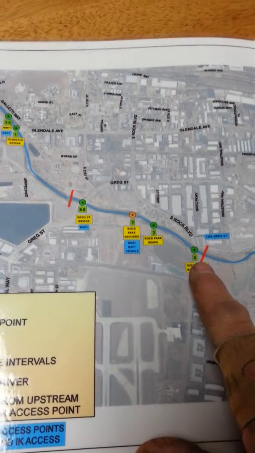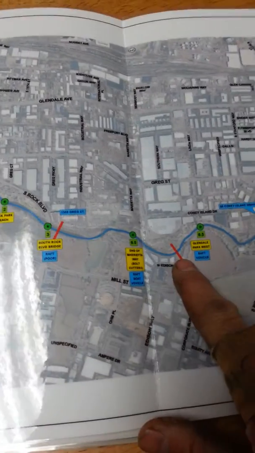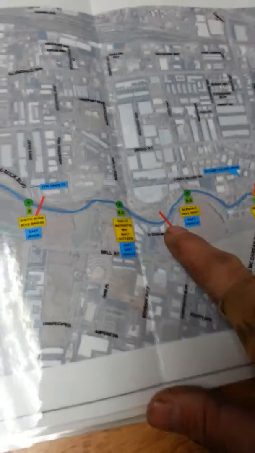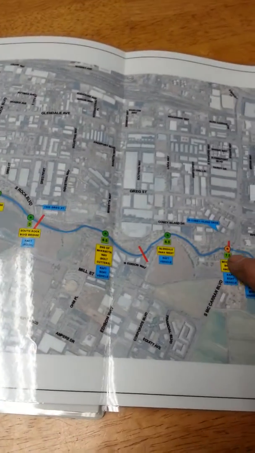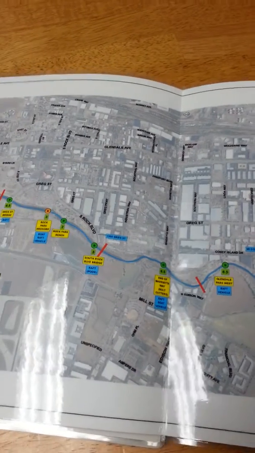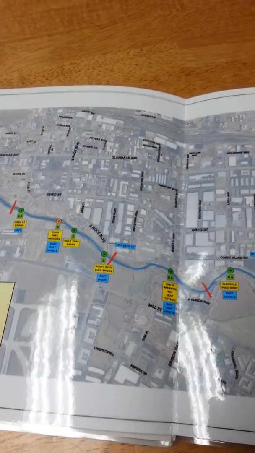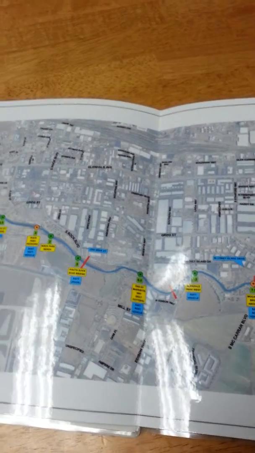It's going to take them 10 minutes to get to Rock Boulevard. They continue down, it'll take another 10 minutes to get to this point, and it's going to take a total of 30 minutes from the time they fell in to the time they get to the McCarran Bridge, based on this river flow of 4,000 CFS.